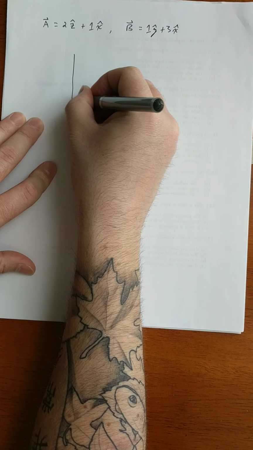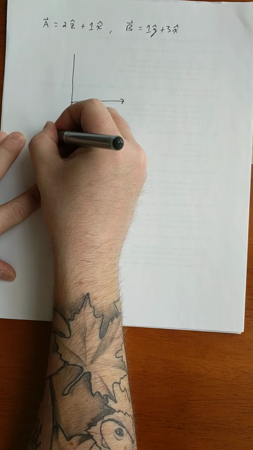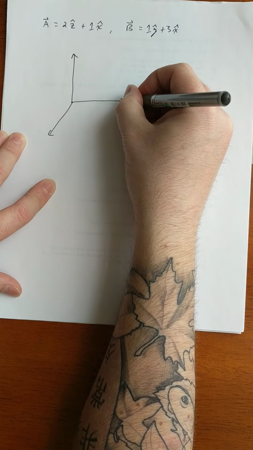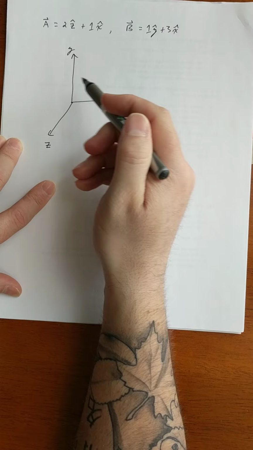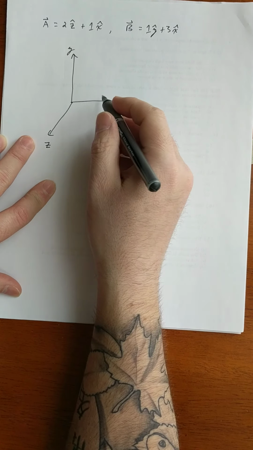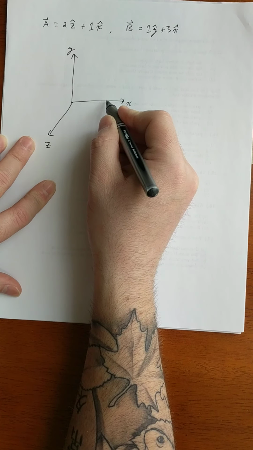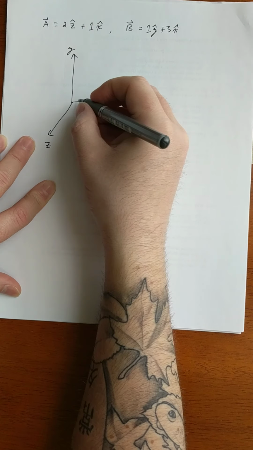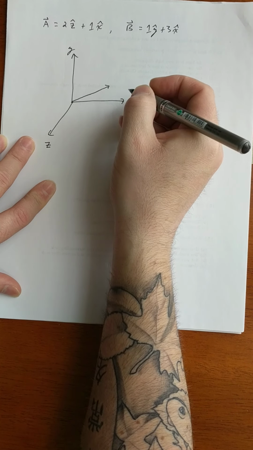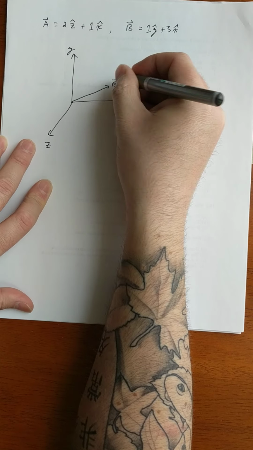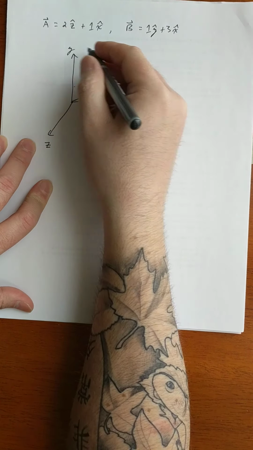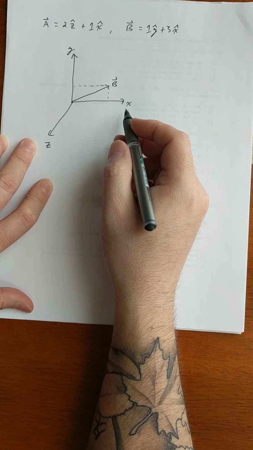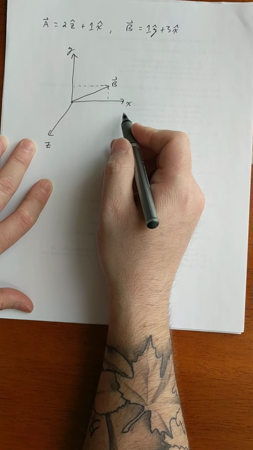So I'm going to draw our three-dimensional coordinate system here: X, Y, Z. And now I'm going to draw these two vectors on here. Let's draw B first. That's 3 clicks over this way and 1 click up, so right there. I'll draw a vector that points to that. That'll be my B vector. To be clear, that's just in the XY plane.